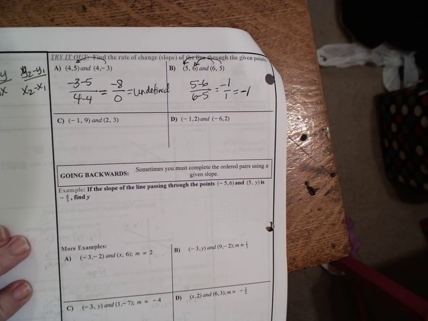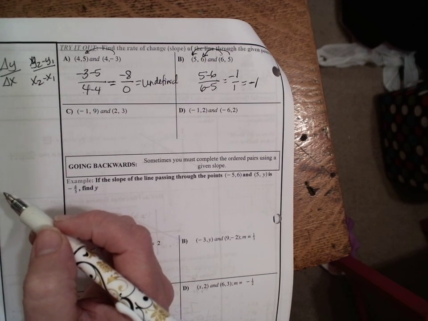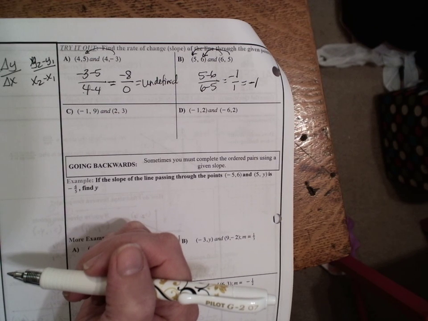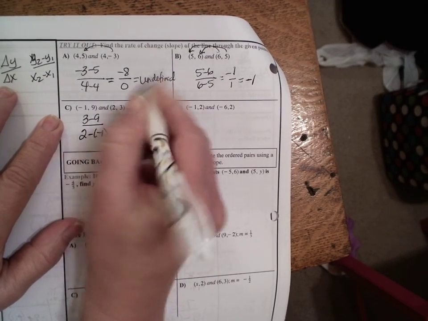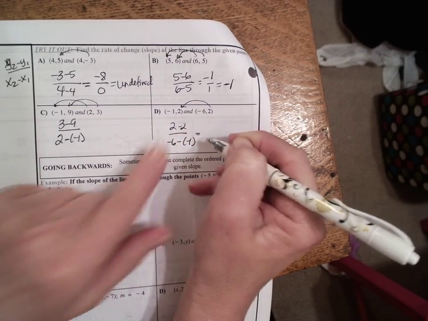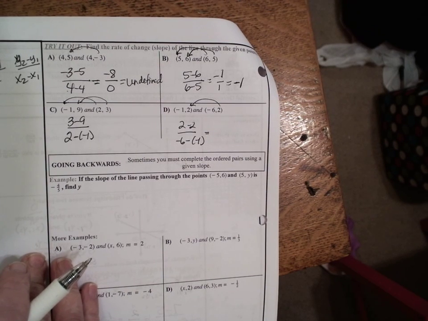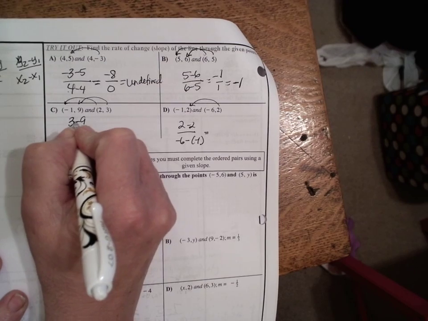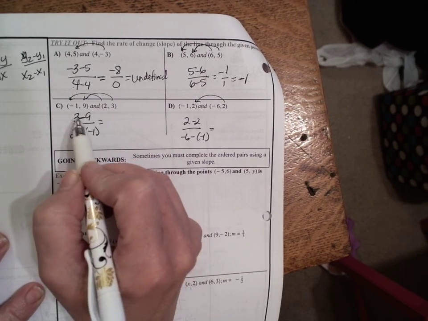Okay, C and D, get there. Now in C and D, does anyone have an answer yet for C?